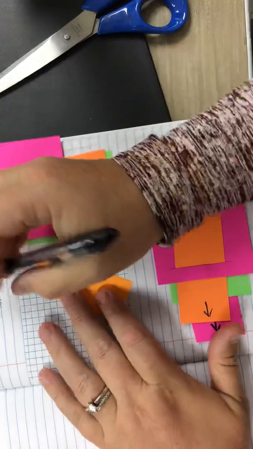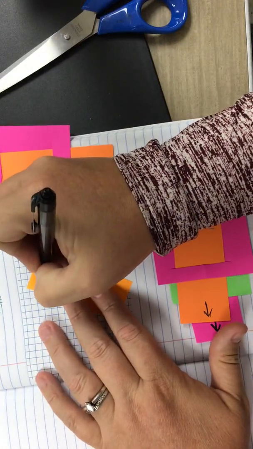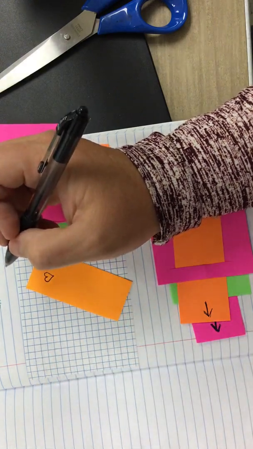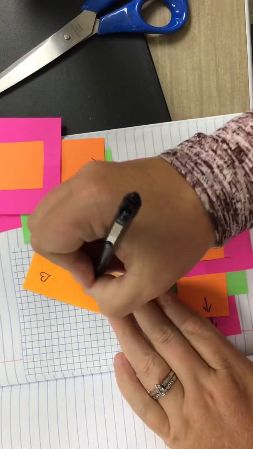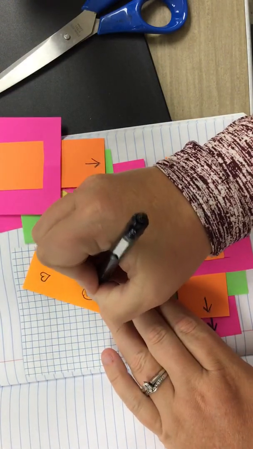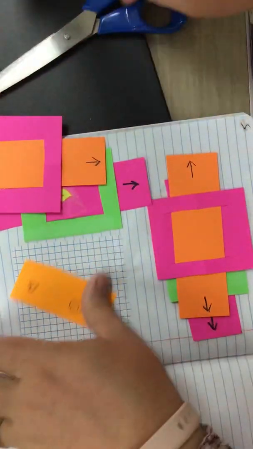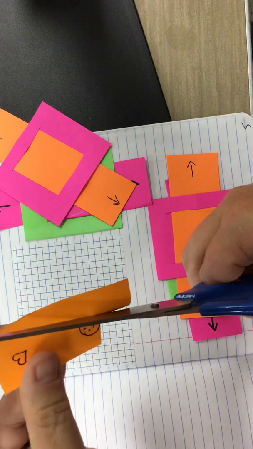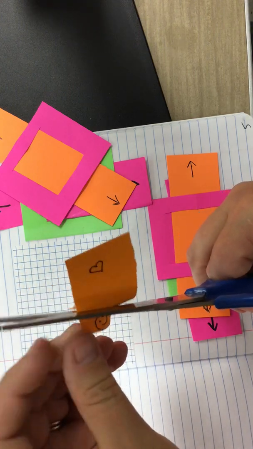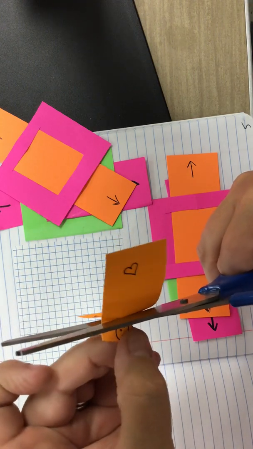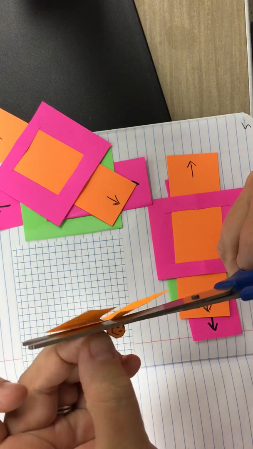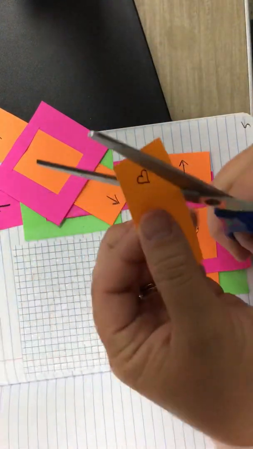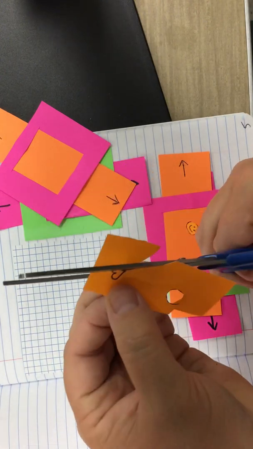I'm going to draw a little heart. And maybe on the other one, I'm going to do a smiley face. So I'm going to cut out those little images. So here's my smiley face. And then the other one I made was a heart.